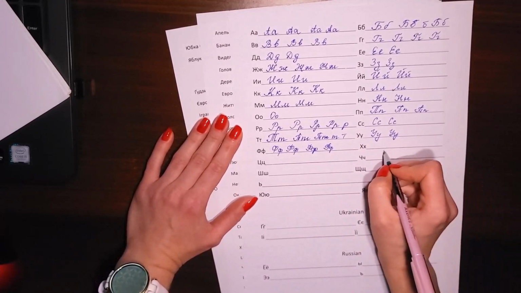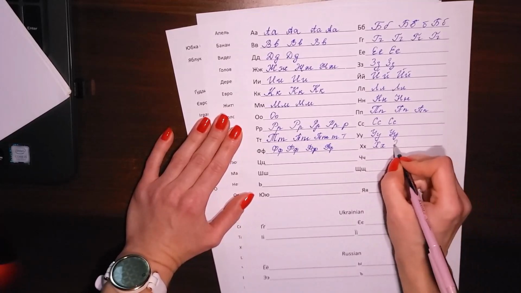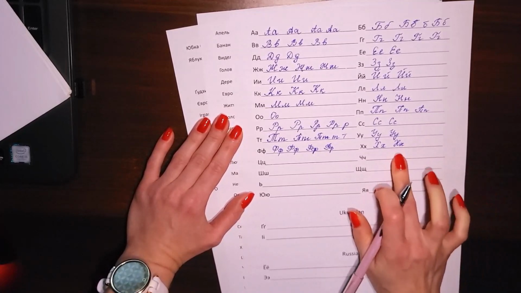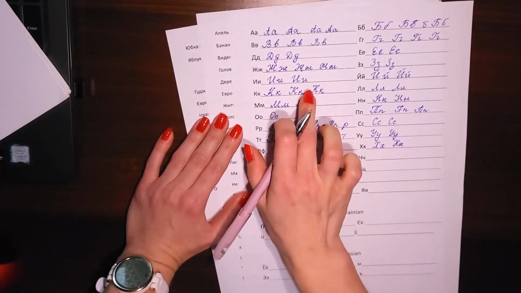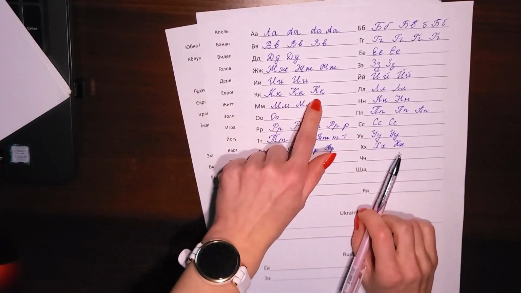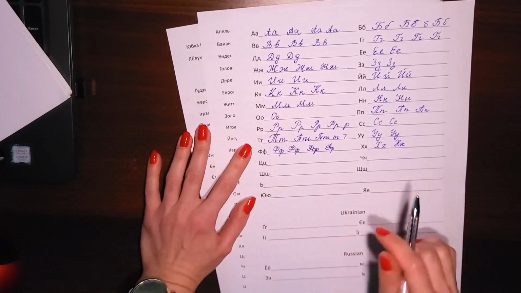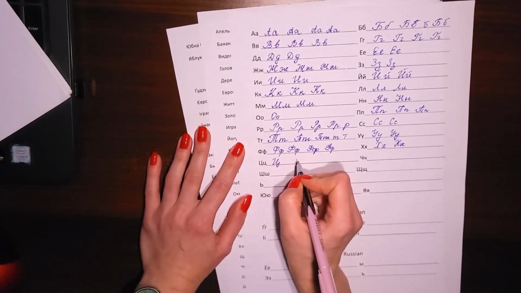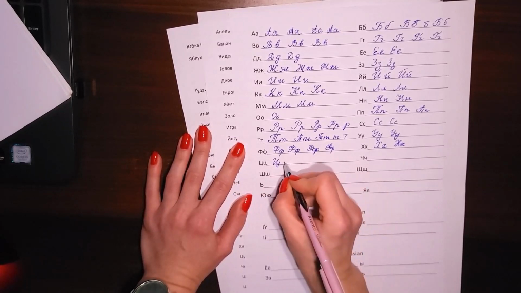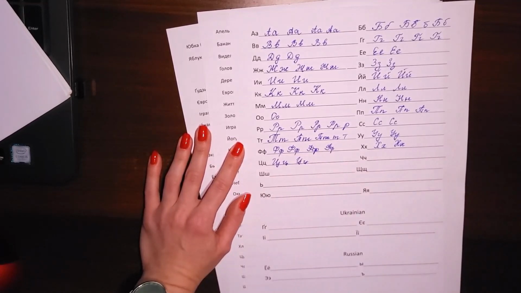H, or if to write fast, it can look like this. Sometimes maybe some people write K and H similar. C, big and small. I write like this.